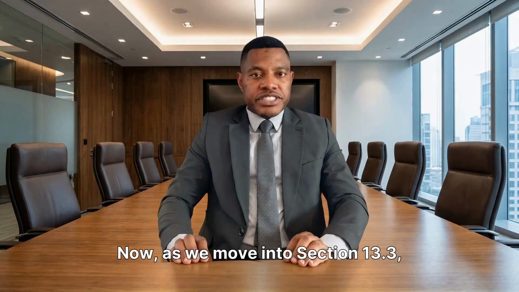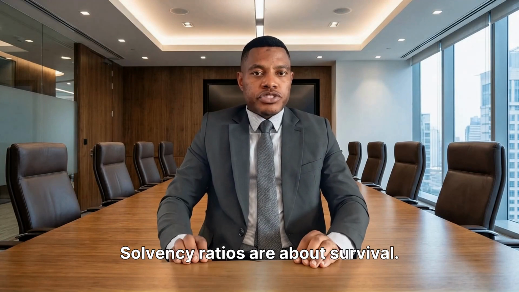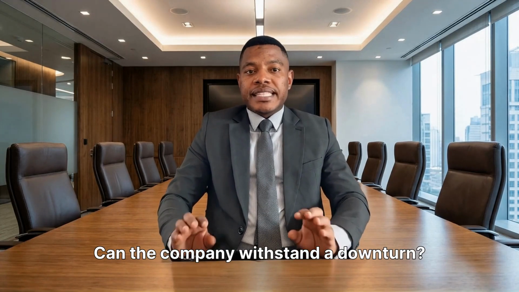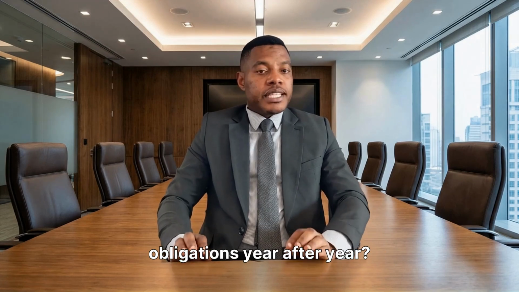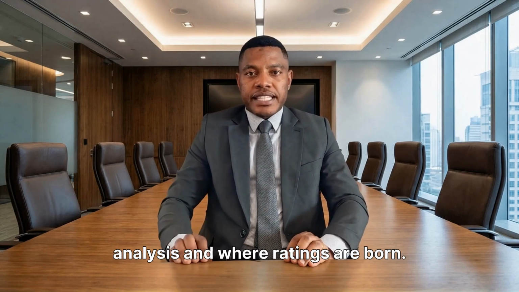Now, as we move into section 13.3, we're shifting our focus to the long term. Solvency ratios are about survival. Can the company withstand a downturn? Can it continue to meet its debt obligations year after year? This is the heart of traditional credit analysis and where ratings are born.